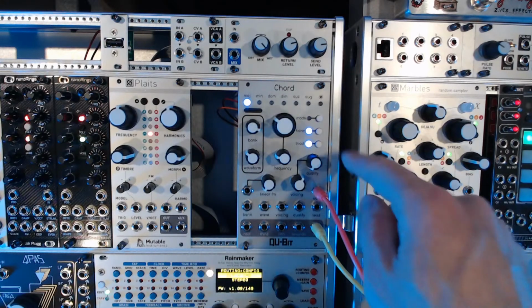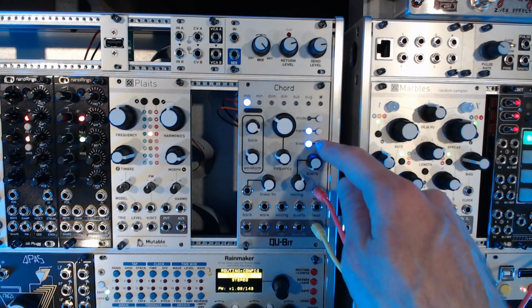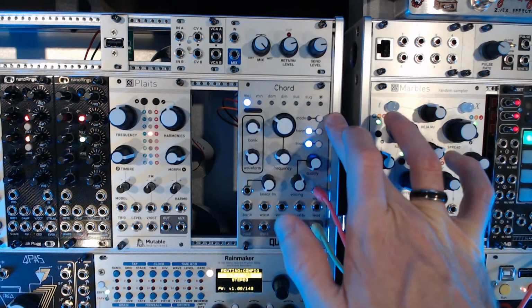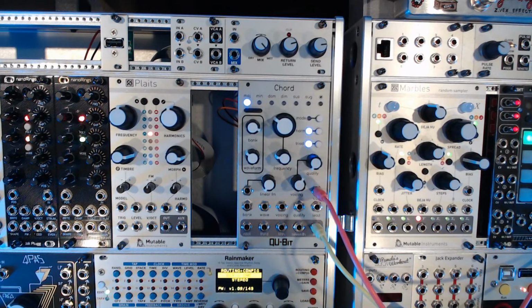Anyway, but the reason to have the triad button turned on, which makes it a triad, is because there's this mode button up at the top, and this is the other interesting part of this module, and what makes it really polyphonic, which is pretty cool.